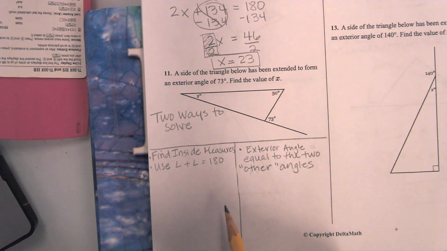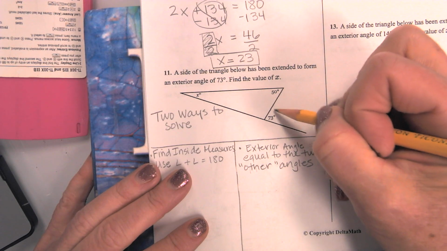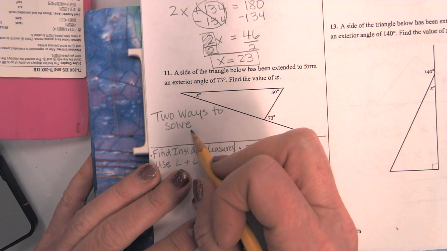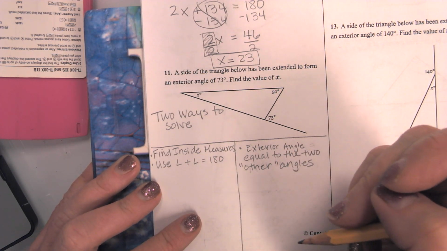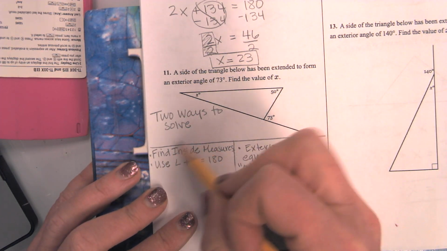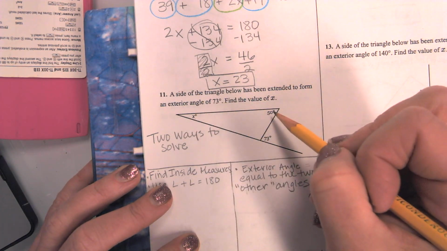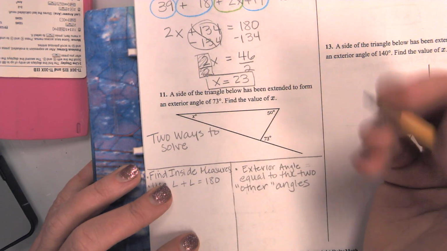Okay, mathematicians, here is our practice with the exterior angles. Now, there are two ways to solve this one. I am going to explain each one. It doesn't matter which one you use. You use the one that makes sense to you. The first way that we can solve it is to use what we did up here. We make sure we know what the three angle measures are to find the missing ones.